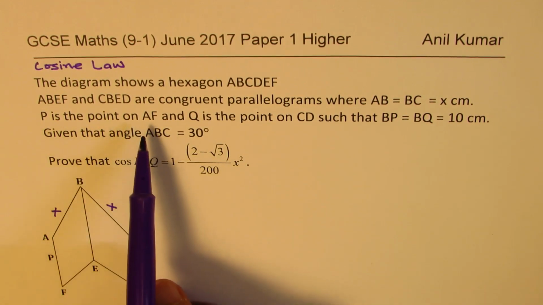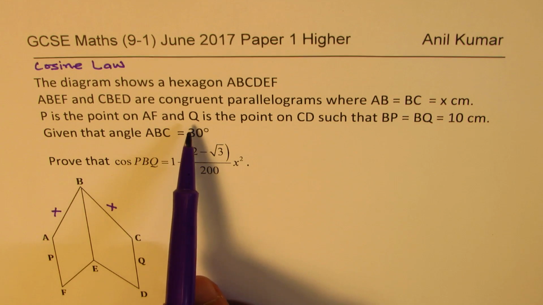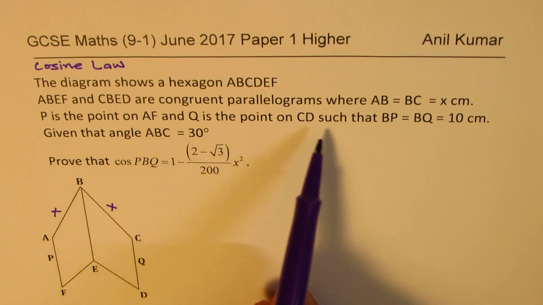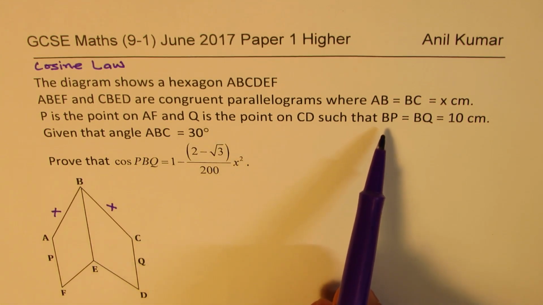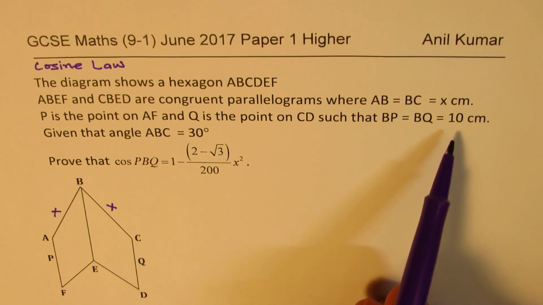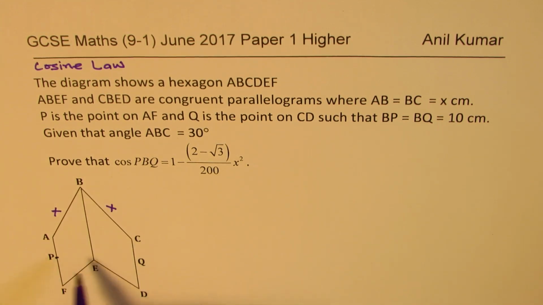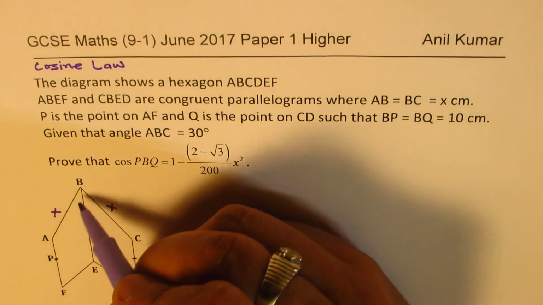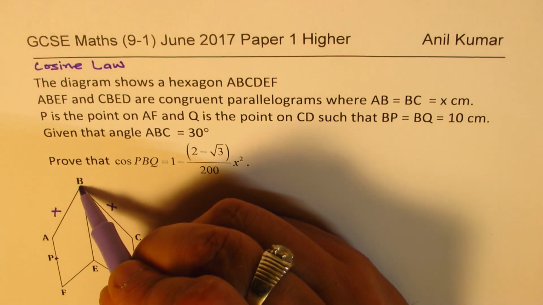P is a point on AF and Q is a point on CD such that BP and BQ are 10 centimeters. So these are the 2 points on these sides, so that if you connect them to B, you get 10 centimeters, right? So this is given to you.